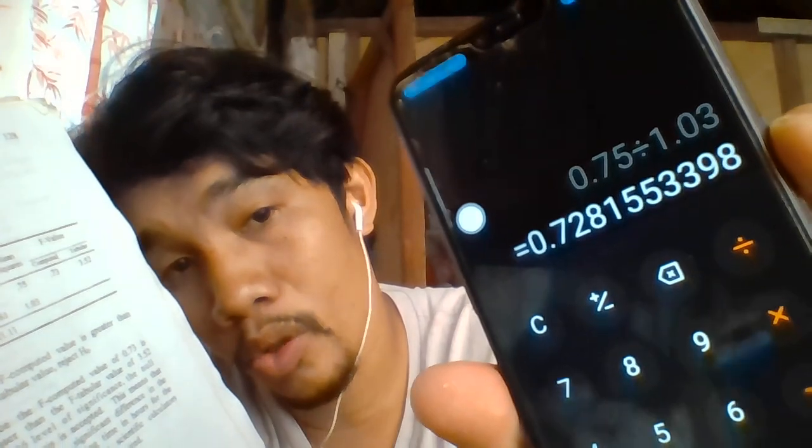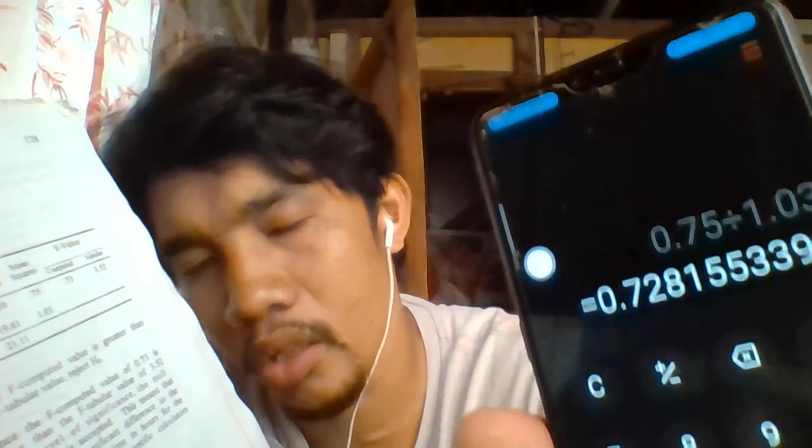Check that. 0.75 divided by 1.03. The answer is 0.728, equivalent to 0.73. Now, how about the tabular value?